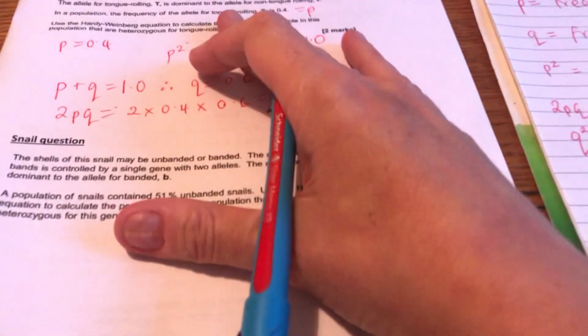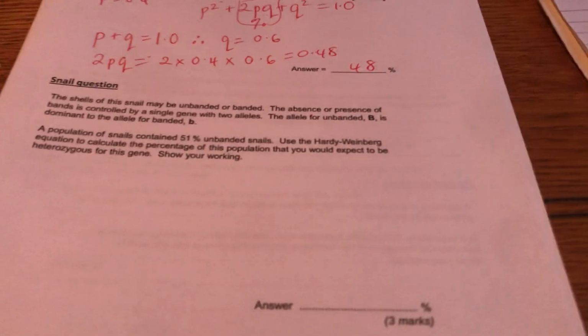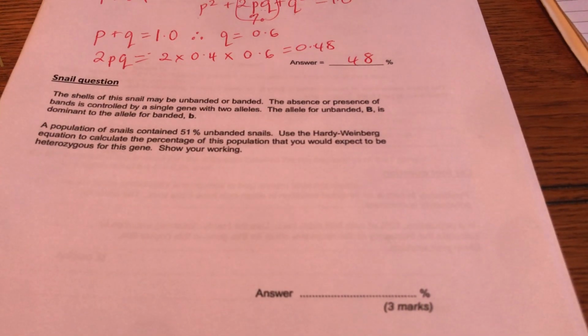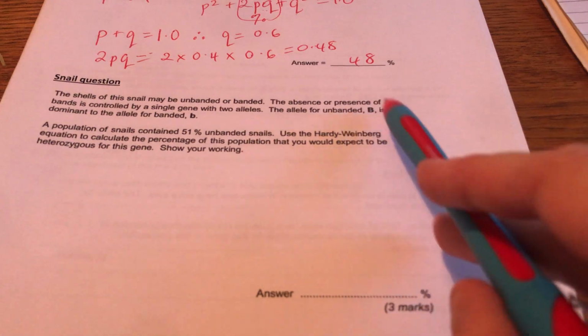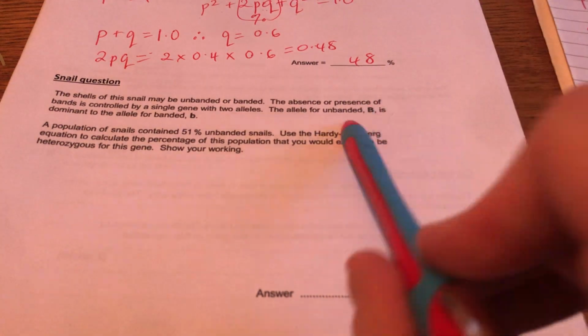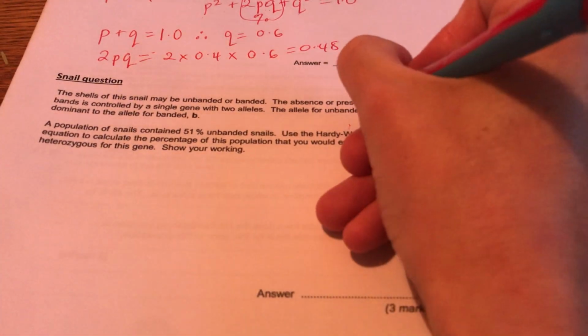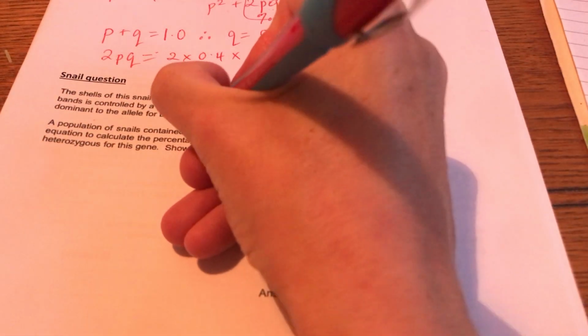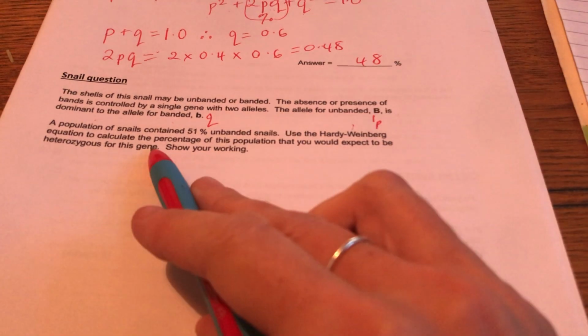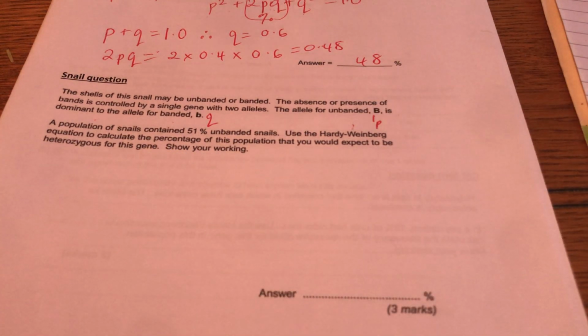Okay, and then the next one, snails. The shell of the snail may be unbanded or banded. The absence or presence of bands is controlled by a single gene with 2 alleles. The allele for unbanded, B, is dominant, so B is, we're looking at our P individuals here, and the banded ones, little b, so that's Q. A population of snails contain 51% unbanded snails. Use the Hardy-Weinberg equation to calculate the percentage of the population that will be heterozygous.